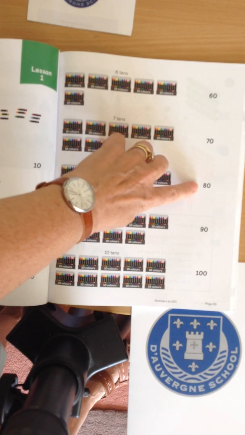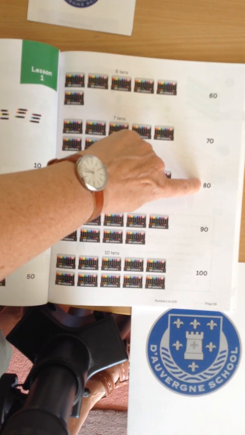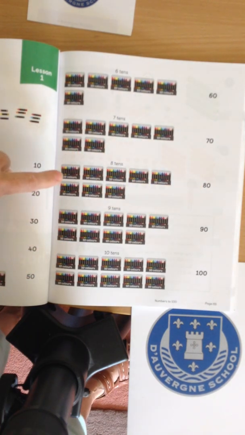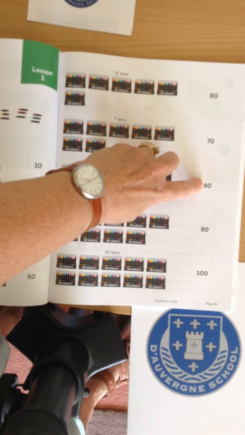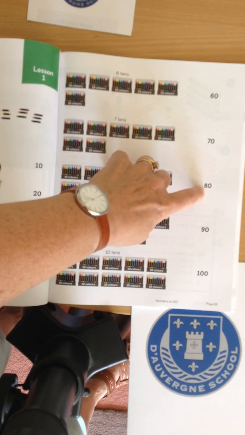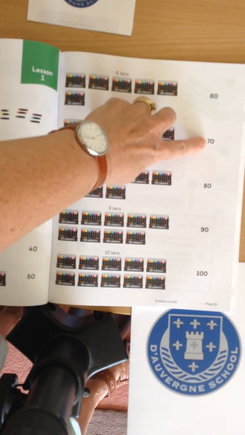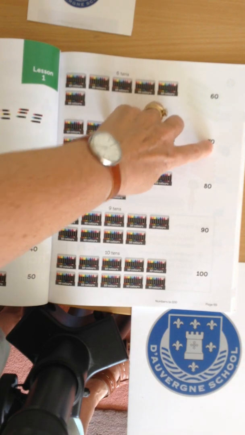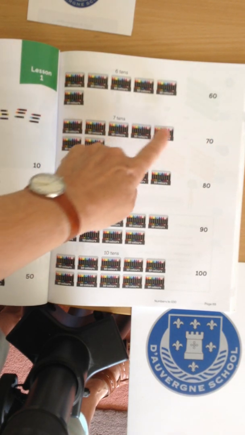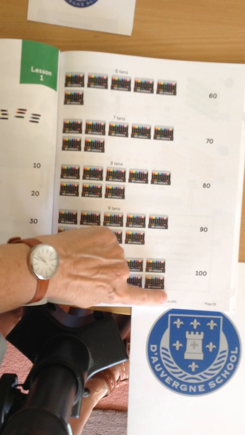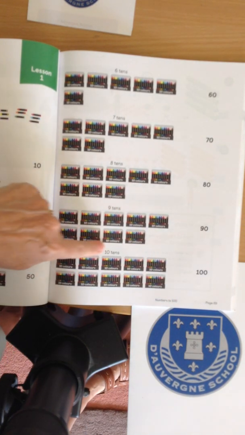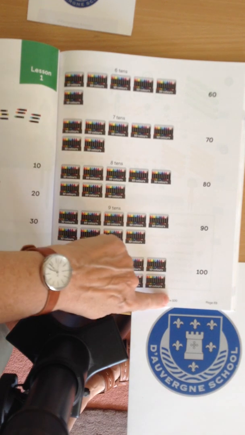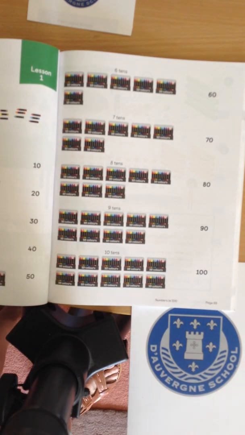So if I look at this number here, 80, how many tens is that? It's 8 tens, because 8 tens is 80. That's what this number's telling us. 8 and a 0, 8 lots of 10. This number, 70, 7 lots of 10. And can you see this pattern here? Does that remind you of anything that we use when we're thinking about tens? Yes, it's like our 10 frame.